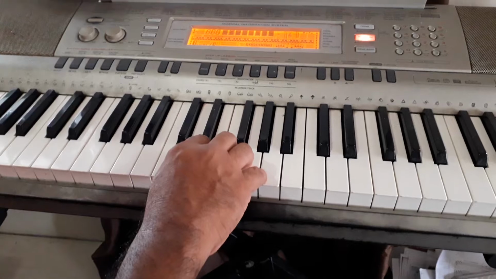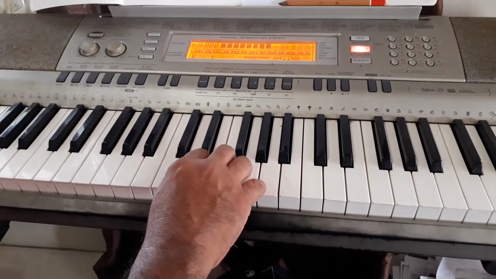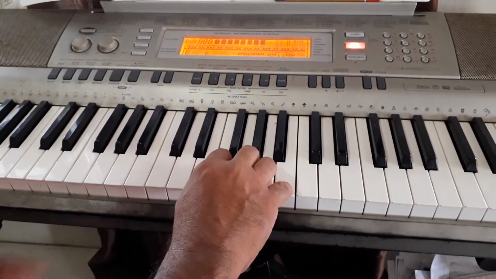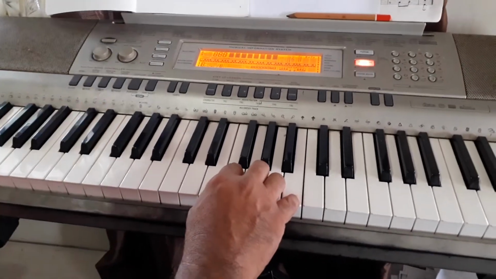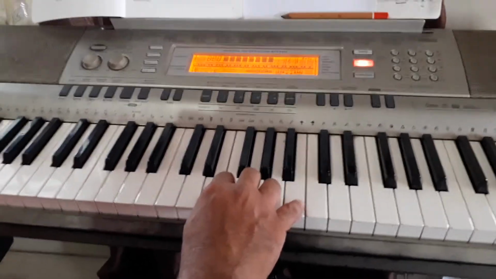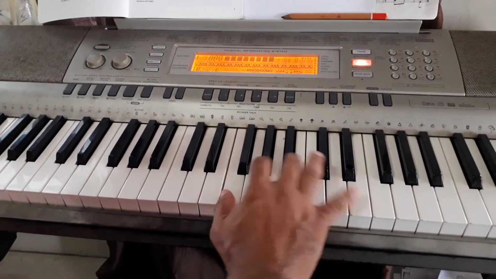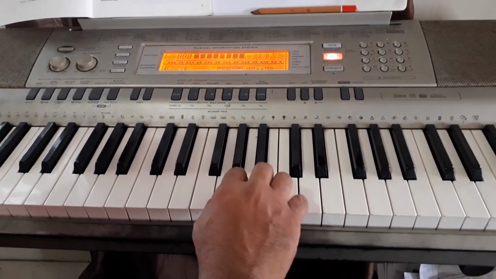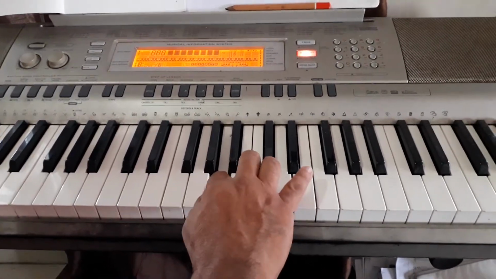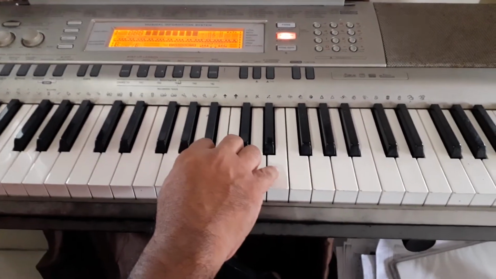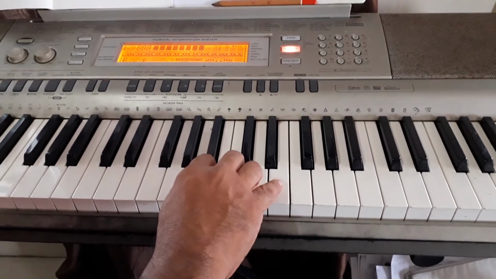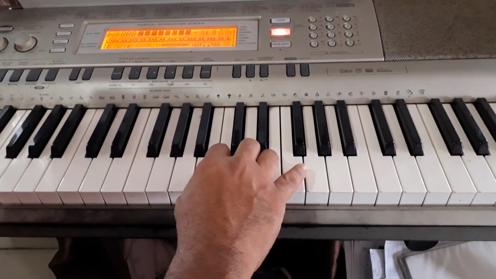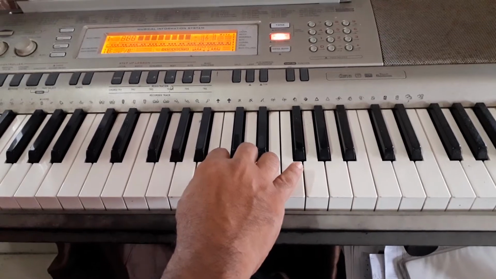Now, if I start on D, but still not using the black notes, it is called the Dorian mode. And if I start from E to E, not using any black notes, it's called the Phrygian mode. If I start on F, it's the Lydian mode. If I start on G, it's the Mixolydian mode. If I start on A, it's the Aeolian mode. And if I start on B, it's called the Hypophrygian mode.